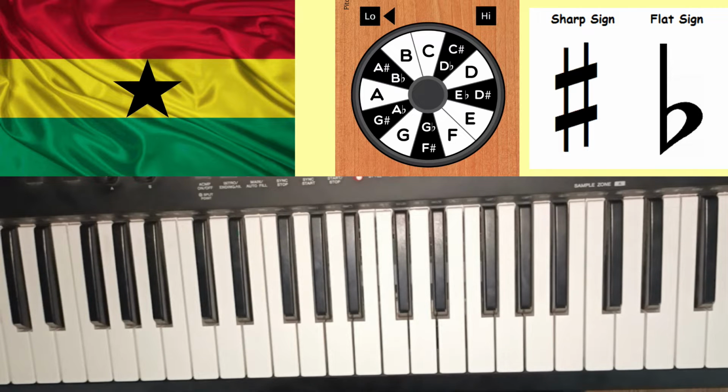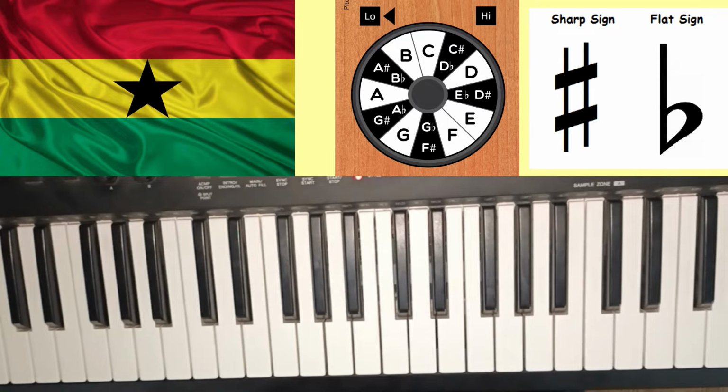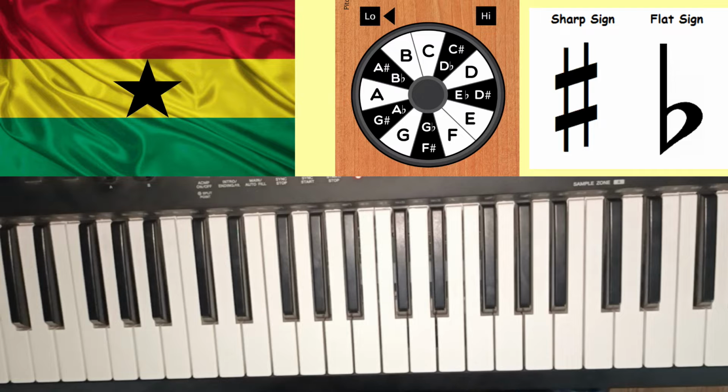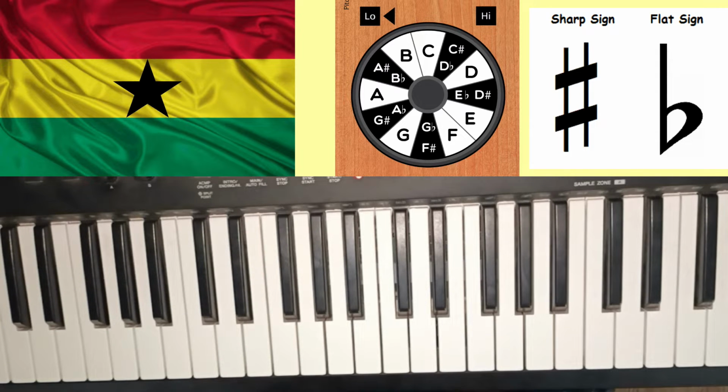Then when we come to the black keys, we have different sections. We name the black keys in terms of two structures. These black keys are called the minor keys. And in these minor keys, we have two structures that we use in naming them. We can call them sharps or we can call them flats.